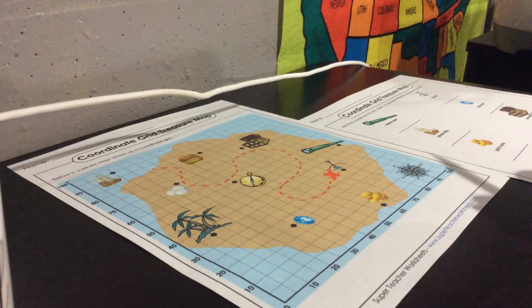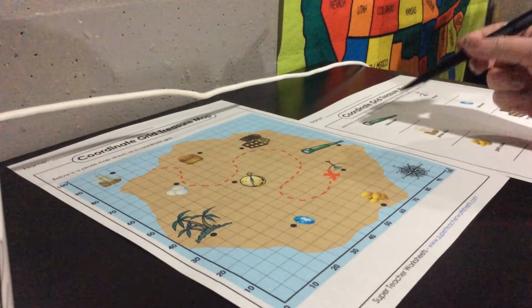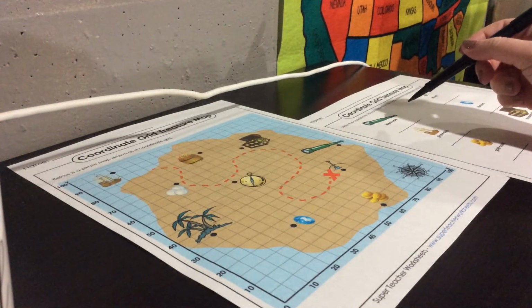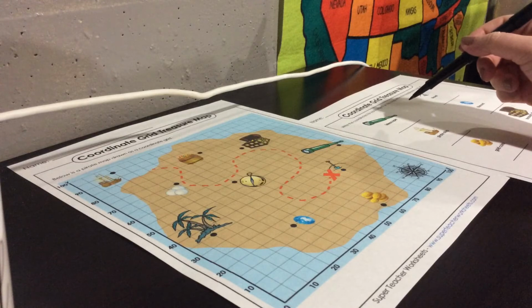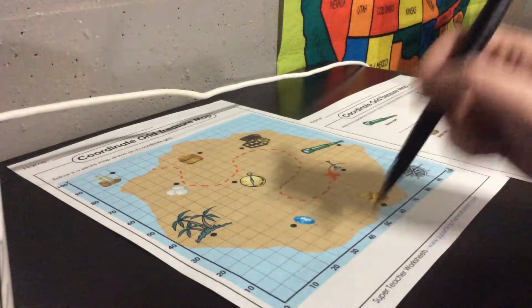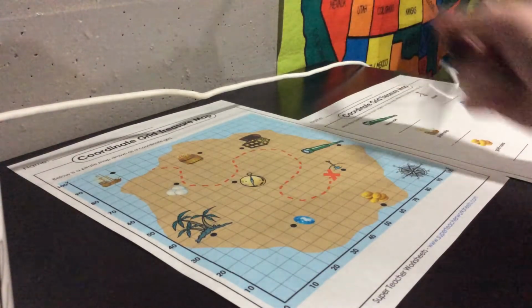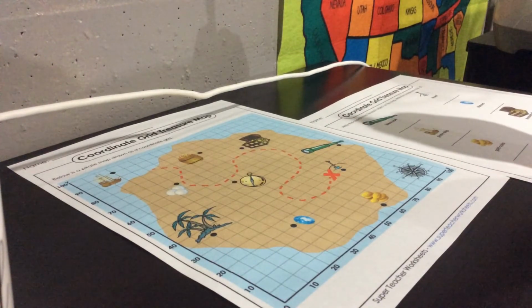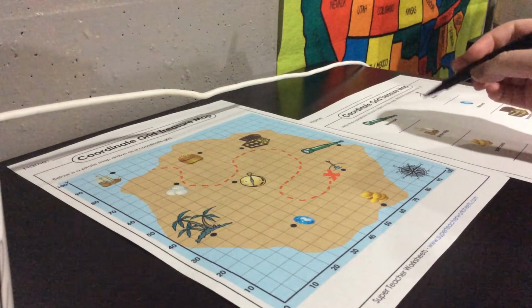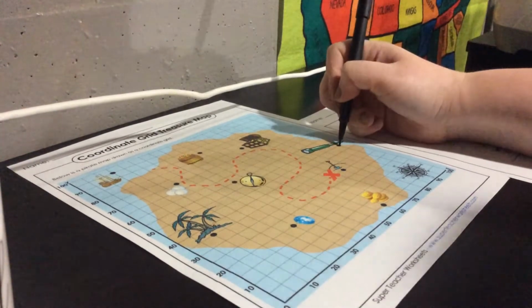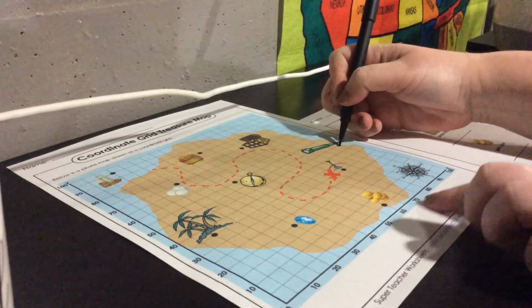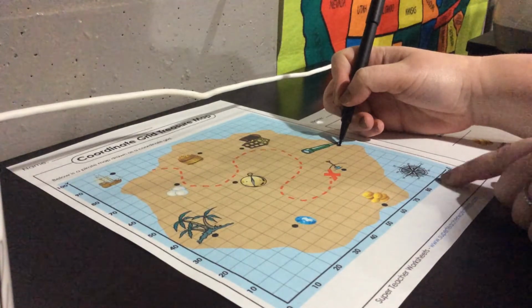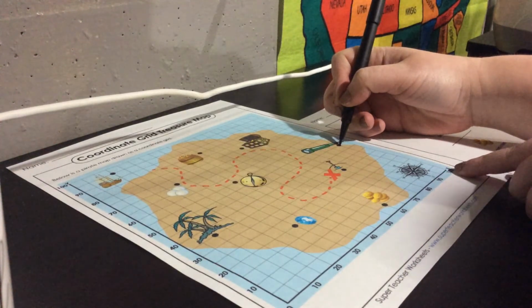Okay? So the first one, we are looking for the telescope. We are going to do it the same way by starting with the x and then finding the y and writing it down as parentheses, comma, parentheses. Okay? So we start with our x. So I am going to go over, and it looks like I am right in between the 90 and the 100.